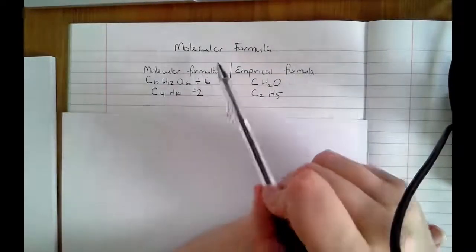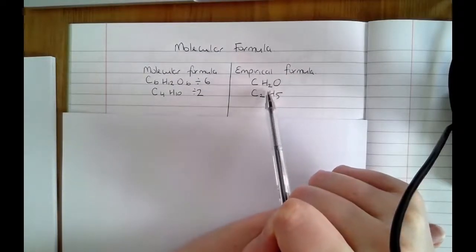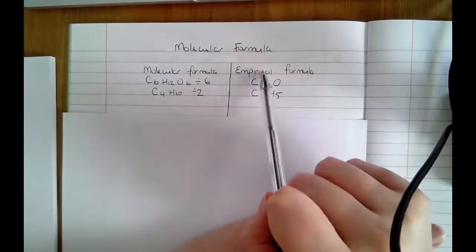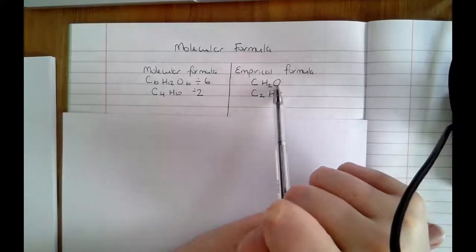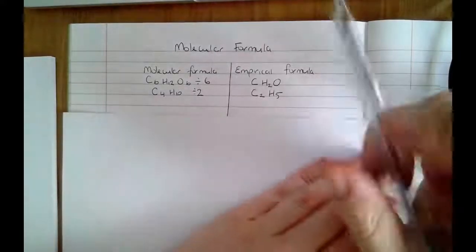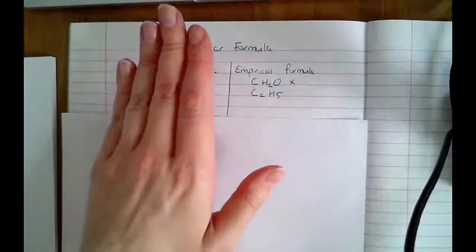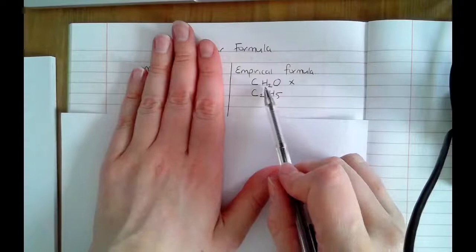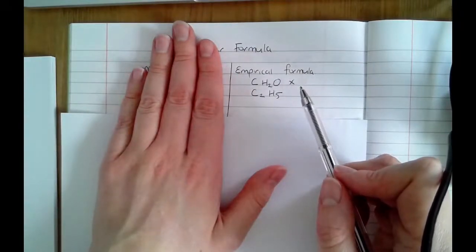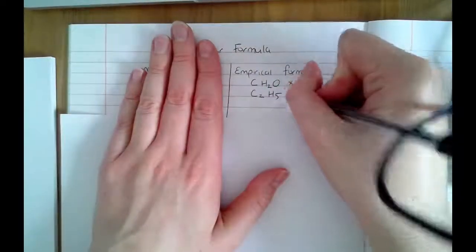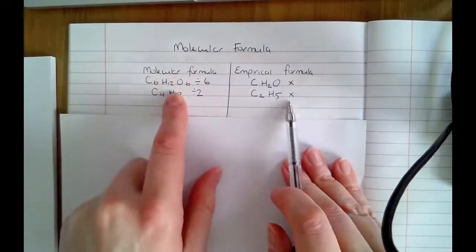In this video, we're going to look at calculating molecular formula when you are given the empirical formula. So to go from molecular to empirical is quite simple. You just divide. To get from empirical to molecular formula, you're going to do the opposite. So you're going to multiply. But if I just gave you the empirical formula by itself and told you to write the molecular formula, well, you don't know what number you need to multiply by. So just being given the empirical formula by itself will not enable you to get back to the molecular formula.